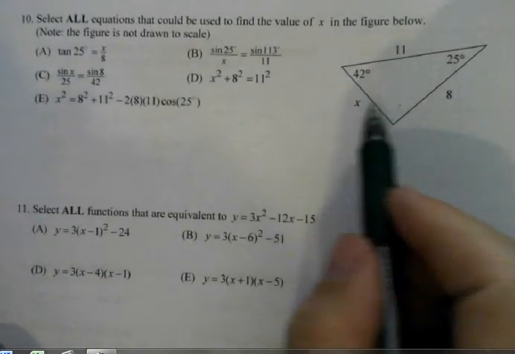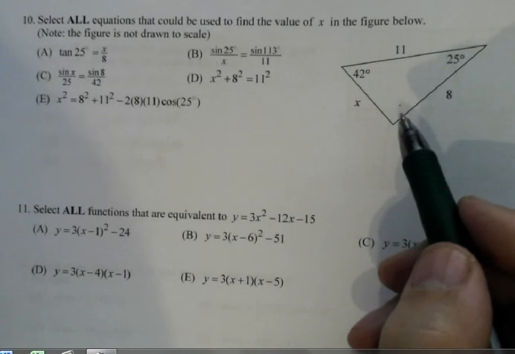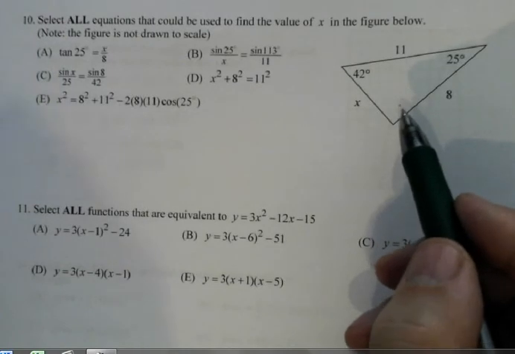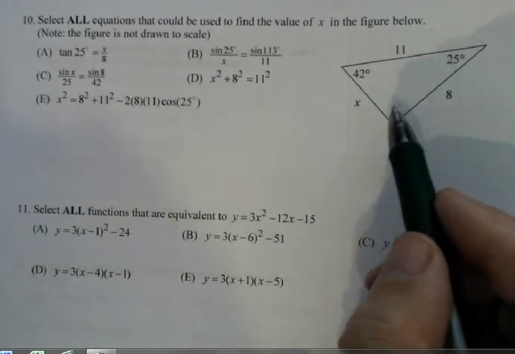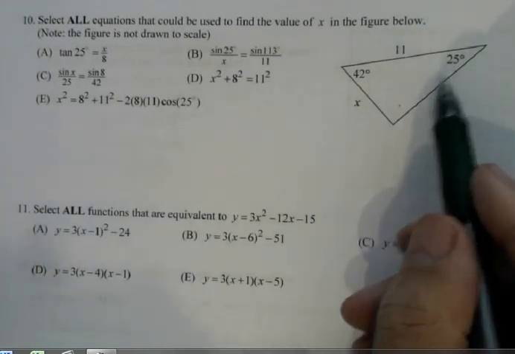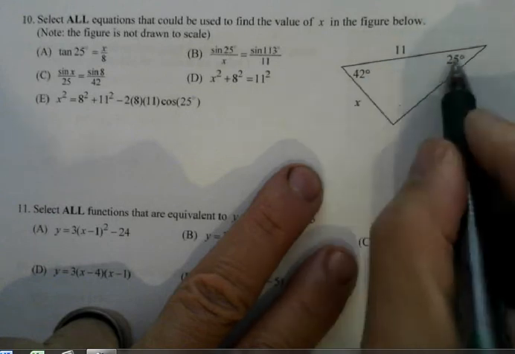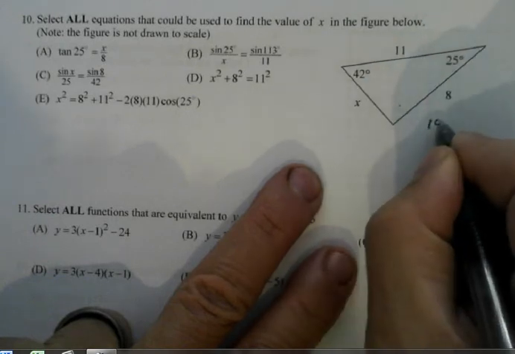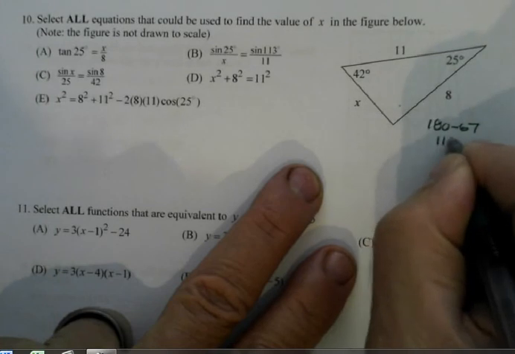So the first one is I've got to find all the equations that will actually cause this one right here to work. Now, I want to know which ones can be used to solve for x. Well, one thing you should always do is first try to figure out any angles that are missing if you can. Because I know the sum of the angles in a triangle add up to 180. So this is 67. So if I did 180 minus 67, I get 113.